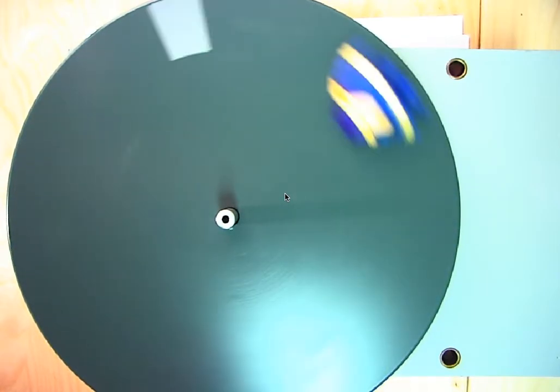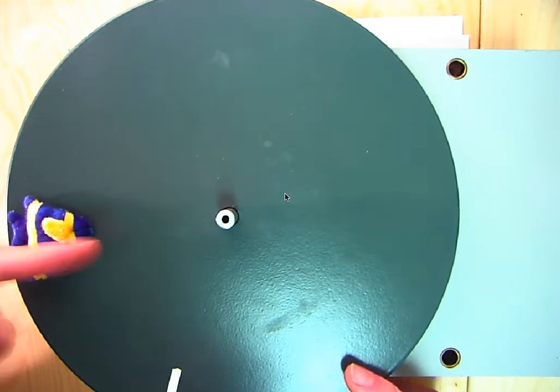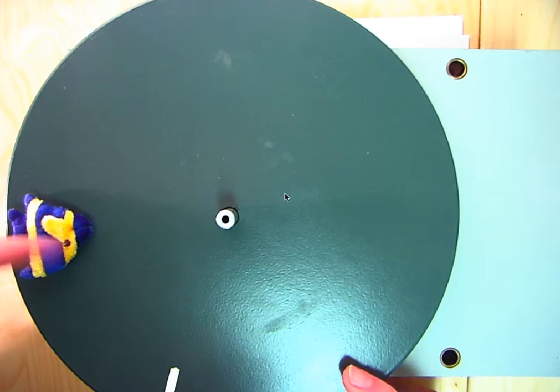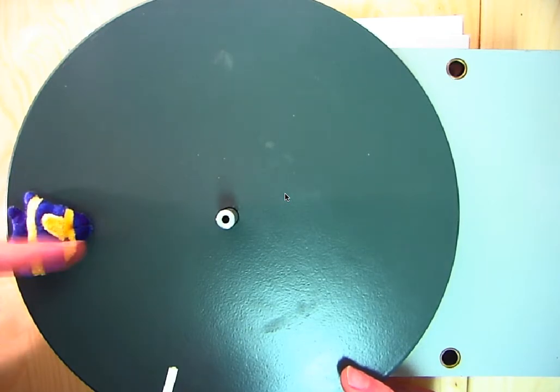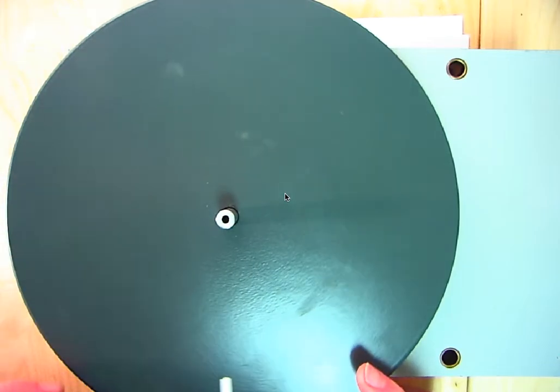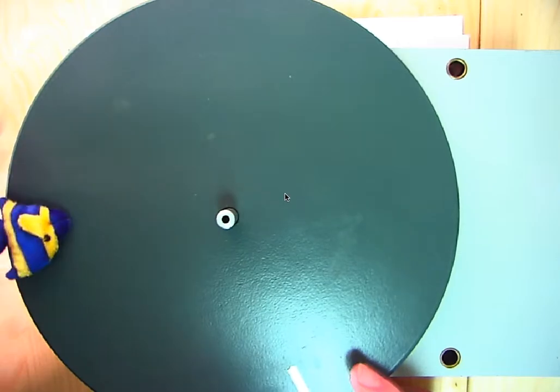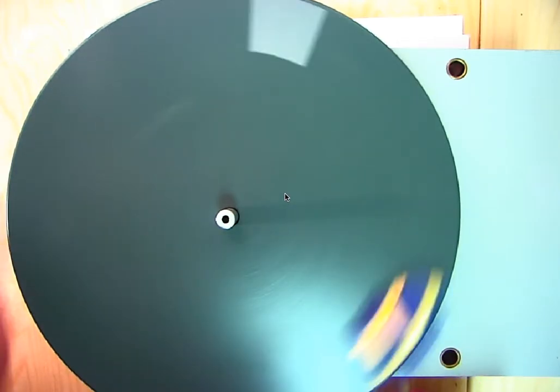What we know is if something's going around in a circle, there must be a centripetal force acting on the fish. So there's a force that's pushing the fish towards the center of the circle. If there were no force, then the fish would just keep going in a straight line. But we know there's a little bit of friction between the fishy and the surface, so it can go around and around.